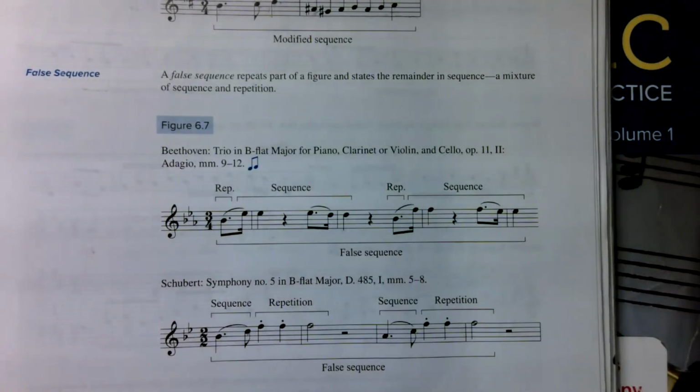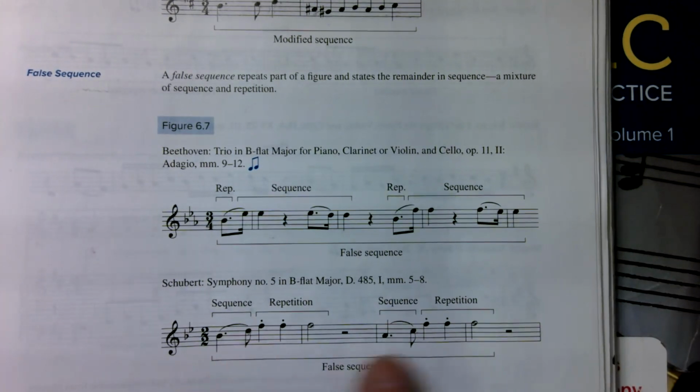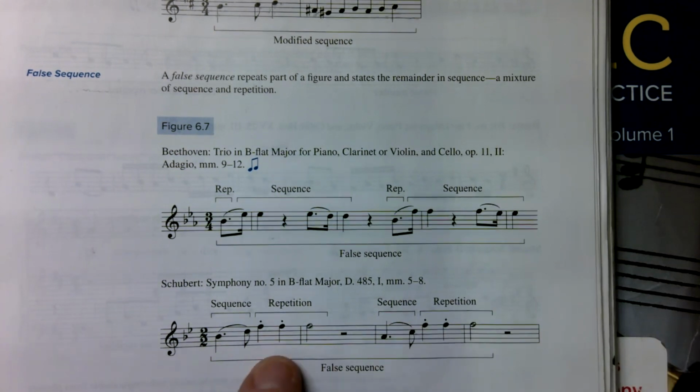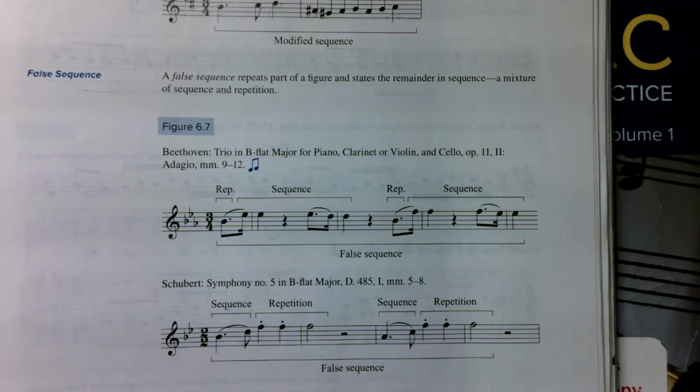And then we have this term false sequence. In this case, we have a sequence that happens with an intermediary repetition, whereas the intervals are not the same. So you have fourths and thirds that are integrated within the pattern. Let's listen to that. It's really weird to think of it as a sequence.